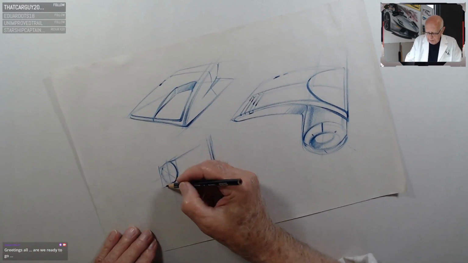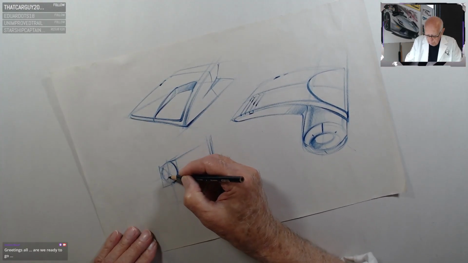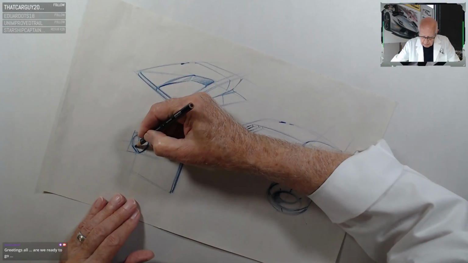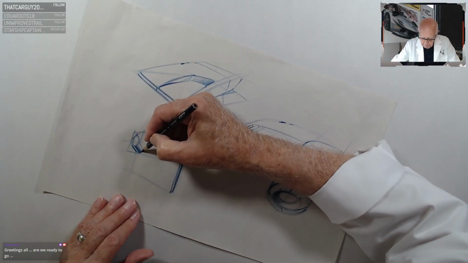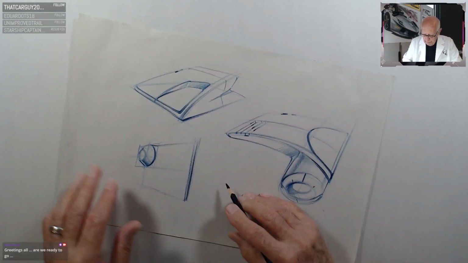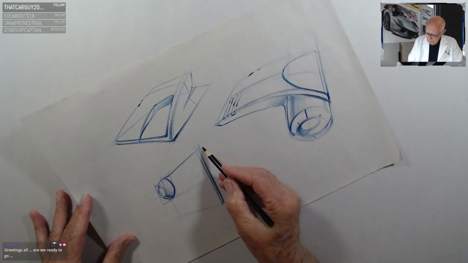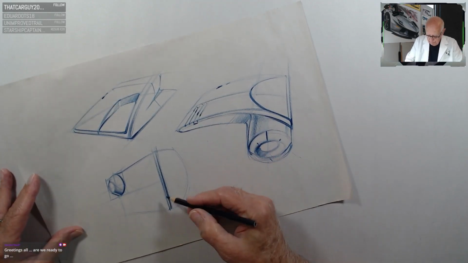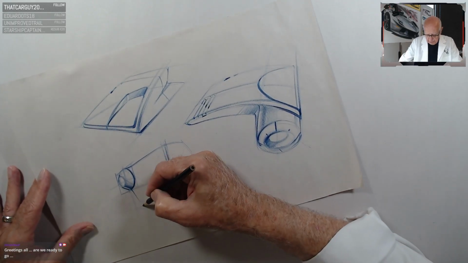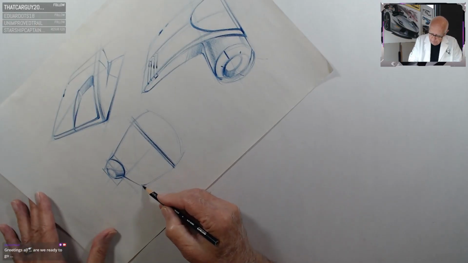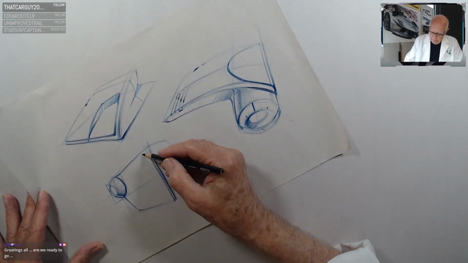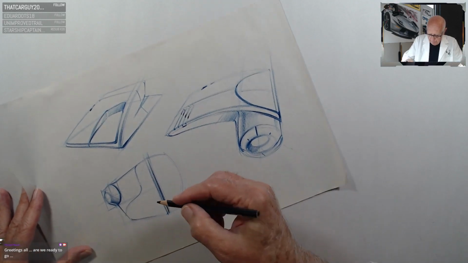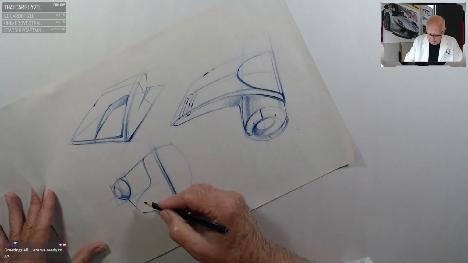Now come forward on this. Same process again. Underneath, in the shadow, reflected light. Back into form. Add surface back here. Change the form a bit here. And again, closest to me.